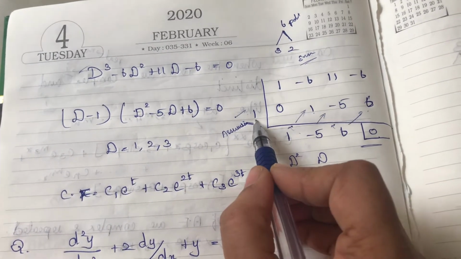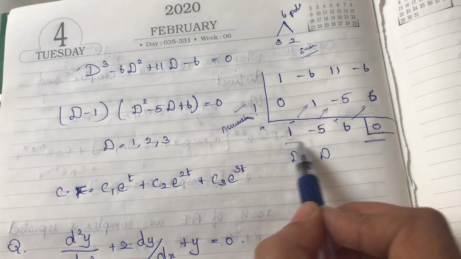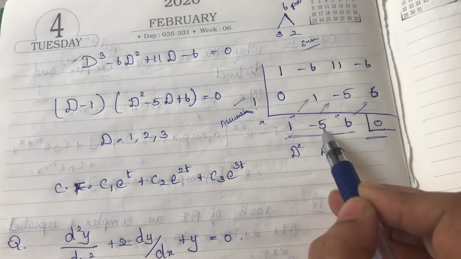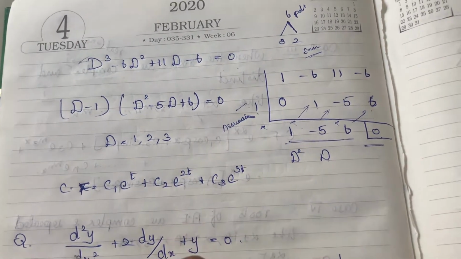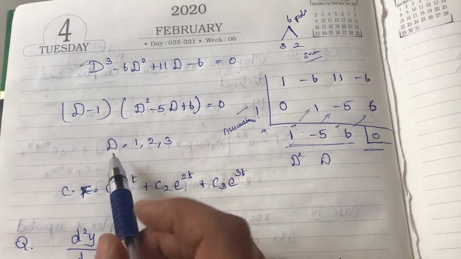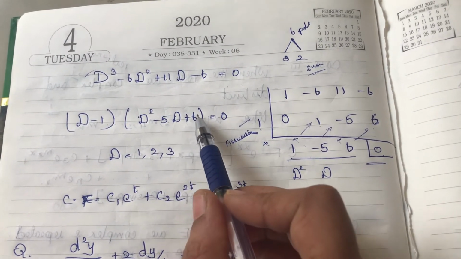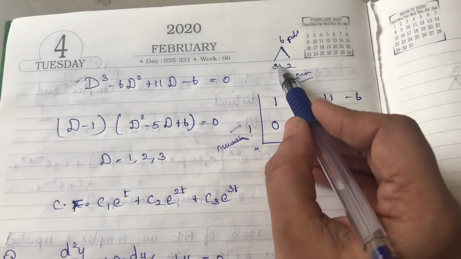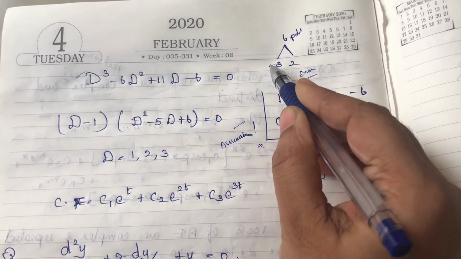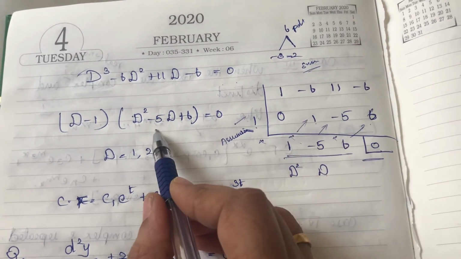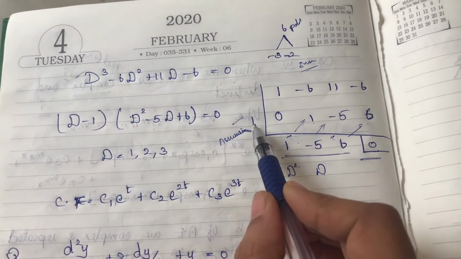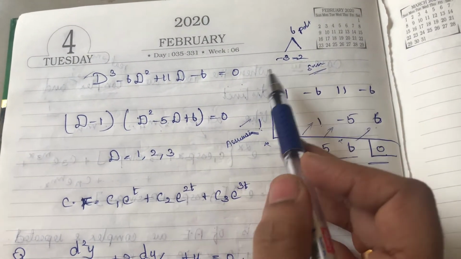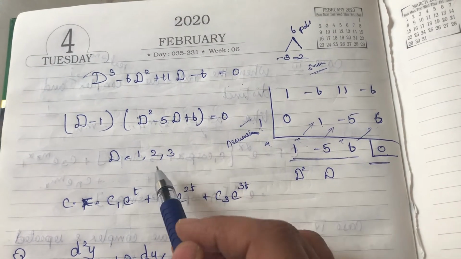So D will have 1 as a root, and then just take this term as D square: D square into 1 minus 5D plus 6 equals 0, right? So we can take it like this. Easily, the product is 6 and the sum is minus 5, which means 3 twos are 6. If I put minus here, I will get minus 5, right? So the D roots will be 1 and minus 3, minus 2. In the D roots we need to put the opposite sign: 2, 3.